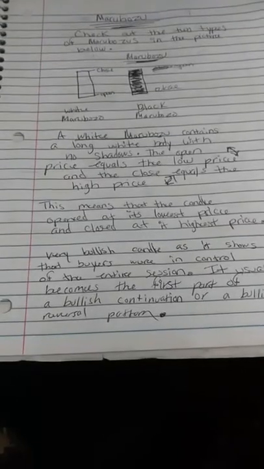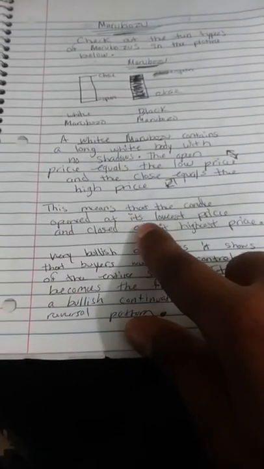A white Marubozu candlestick has no shadows. The opening price is equal to the low price. This means that the candle opens at its lowest price and then closes at its highest price. It's a very bullish candlestick, meaning it's a very strong candlestick. When you see a Marubozu candlestick that's white or green, it means it's going up. Green means bullish, or white means bullish.